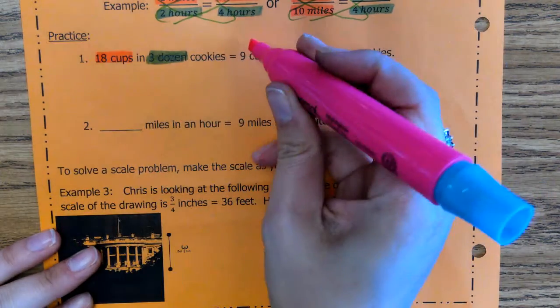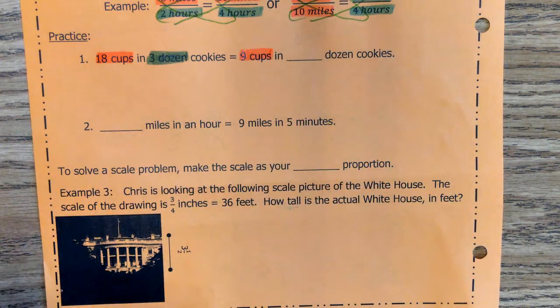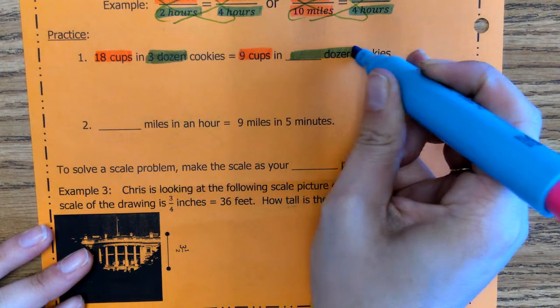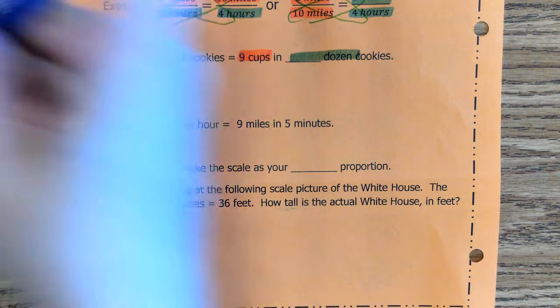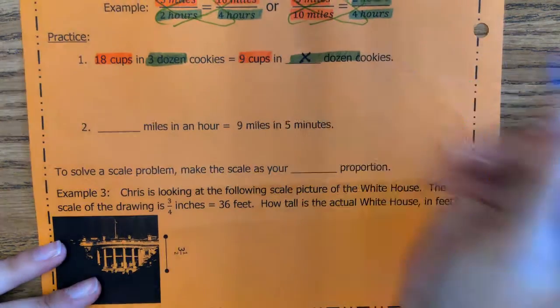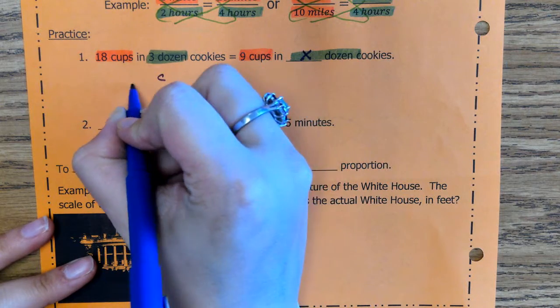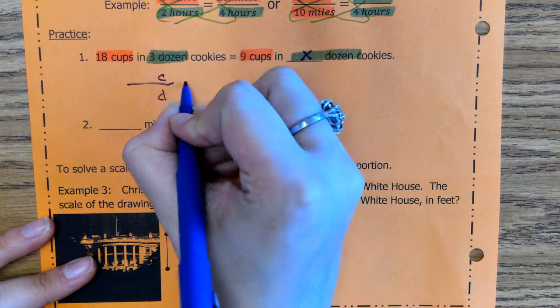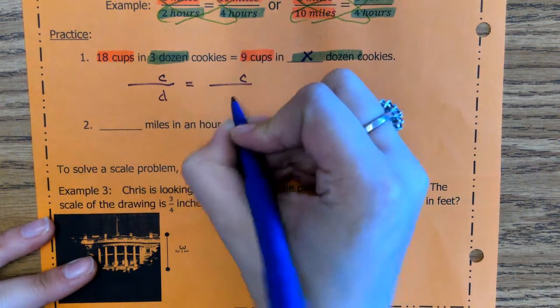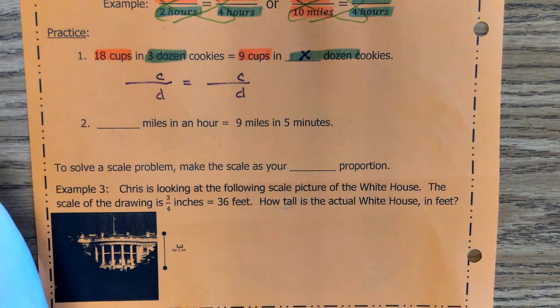Cups was pink, so again I'm going to make it pink. And then I've got blank dozen. And this is where I'd find my variable, because that would be the x. Okay, so let's set it up. I'm going to use C and D. So cups, dozen, cups, dozen.